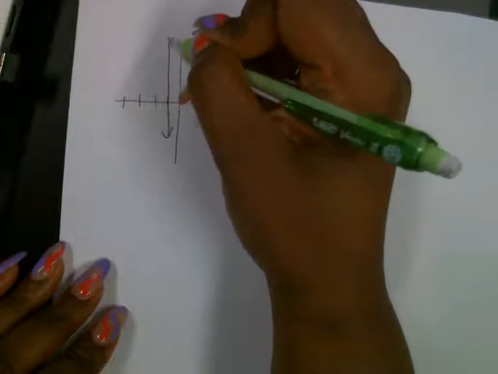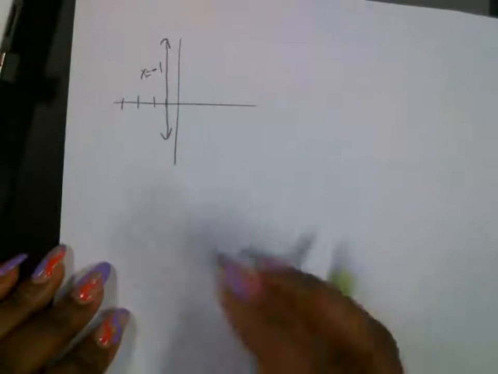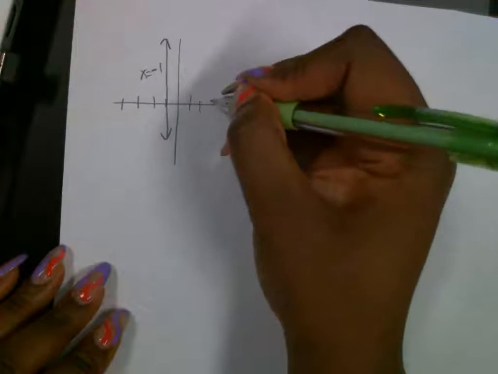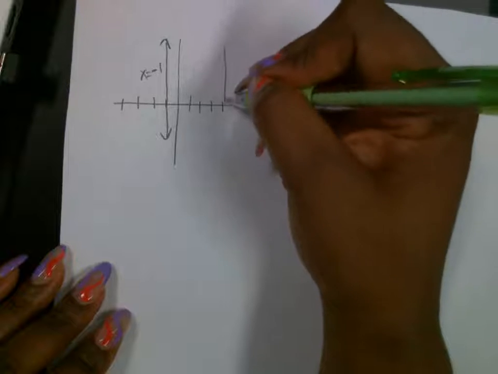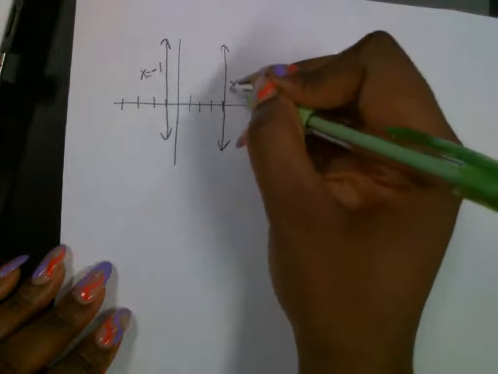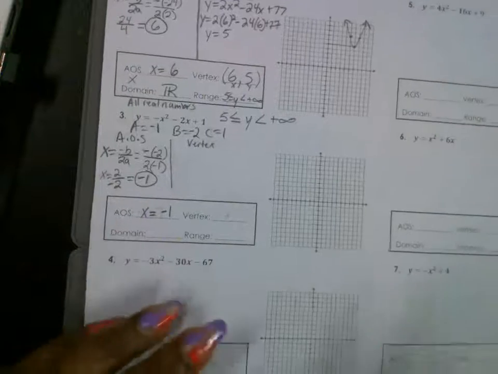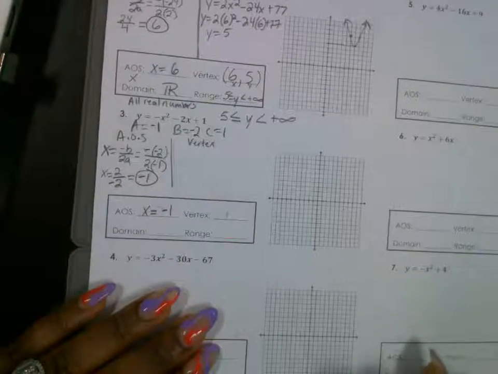If it's over here, what would be the equation for this line? X is equal to what? +4. That's how you write the equation for vertical lines.